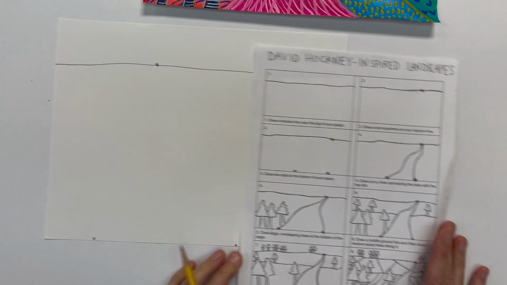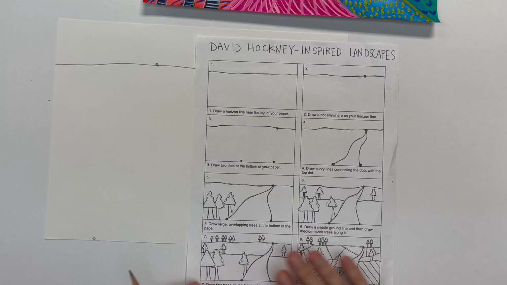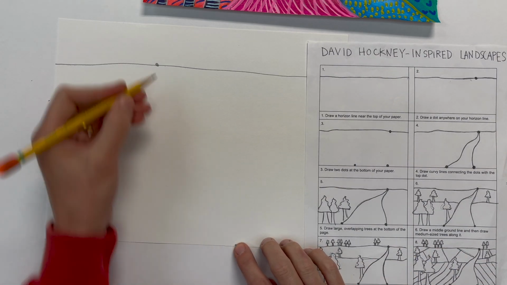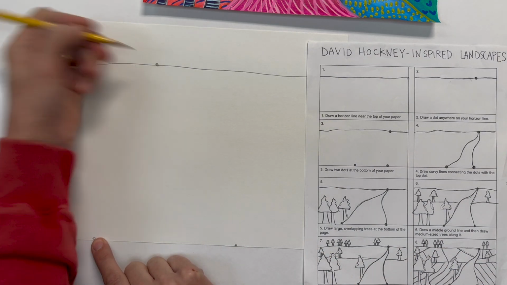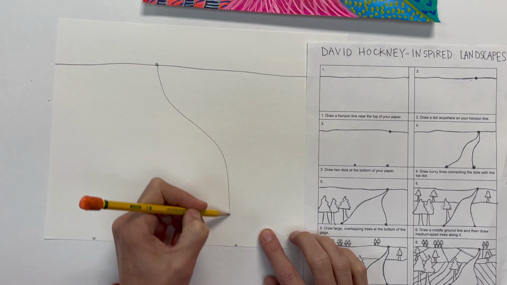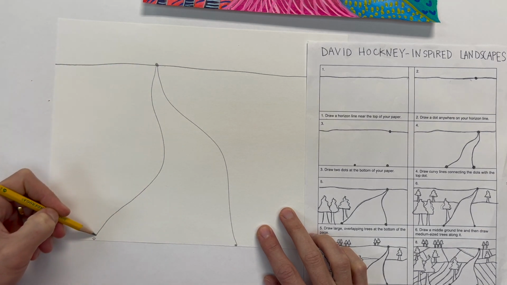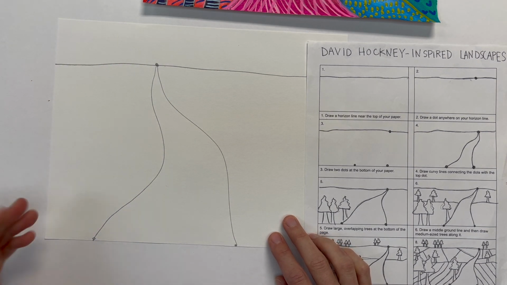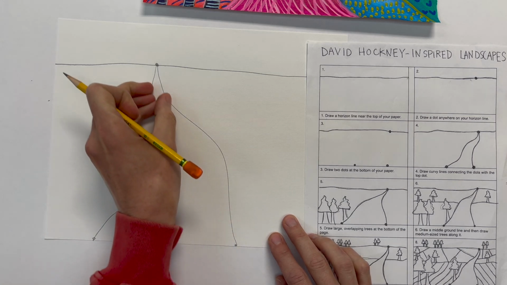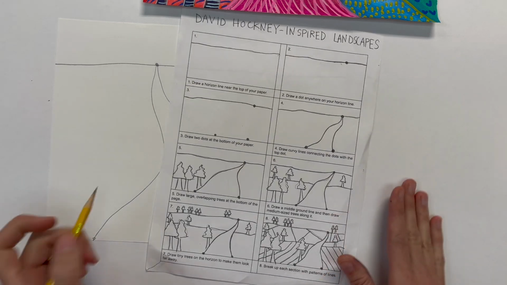Okay, and now it says draw curvy lines connecting the dots with the top dot. So I'm going to be connecting this dot to the top dot and this dot to the top dot with a curvy line. This can be considered like maybe a road or a path in our landscape. And as we go farther away, the path gets smaller and smaller. All right.